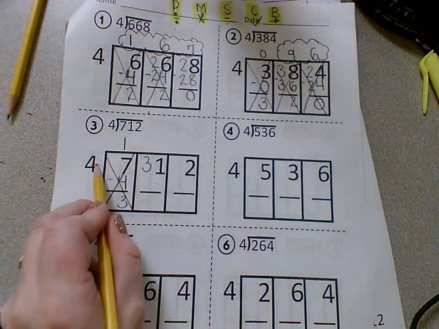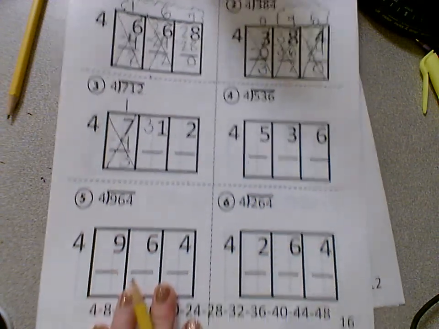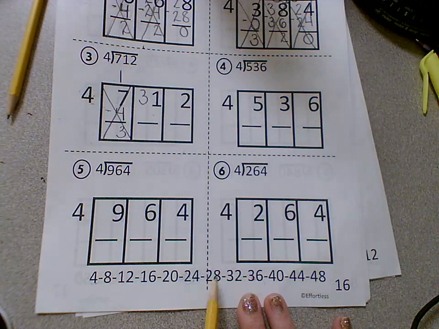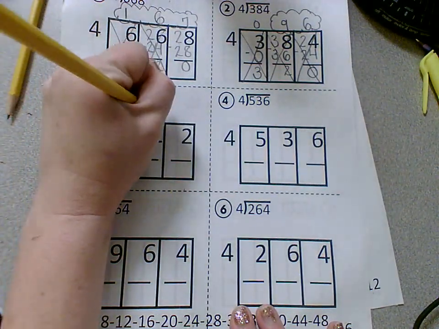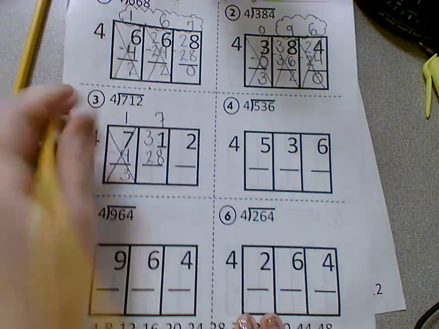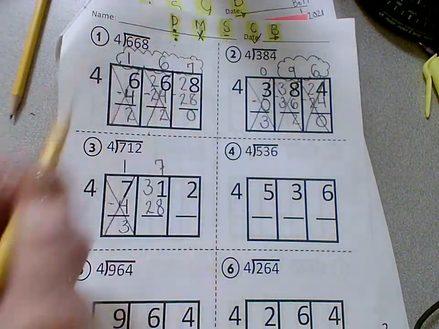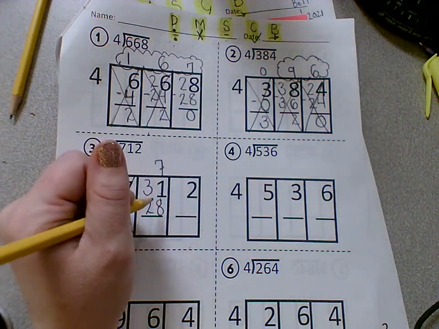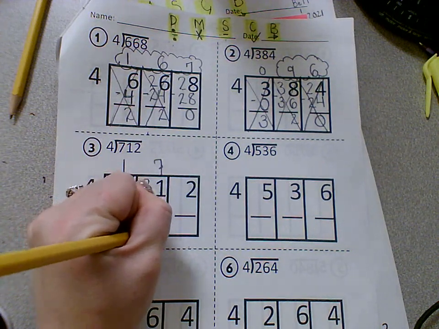31 divided by 4, or 4 times what equals something close to 31 without going over. So 28 is close to 31 without going over. What times 4 equals 28? 1, 2, 3, 4, 5, 6, 7. 4 times 7 equals 28. Our next step is to subtract. 31 minus 28 is 3.